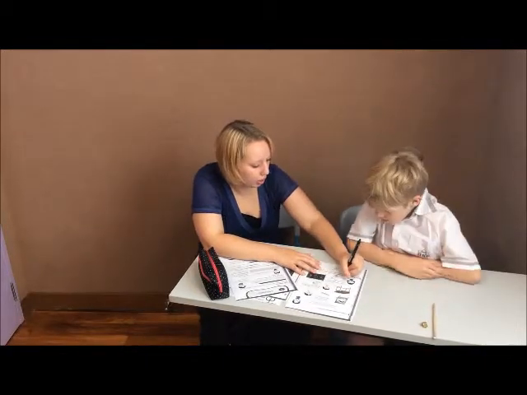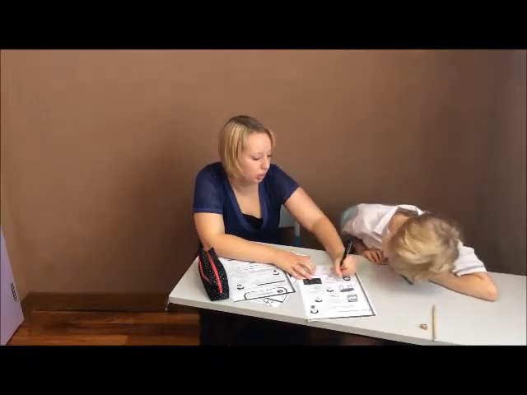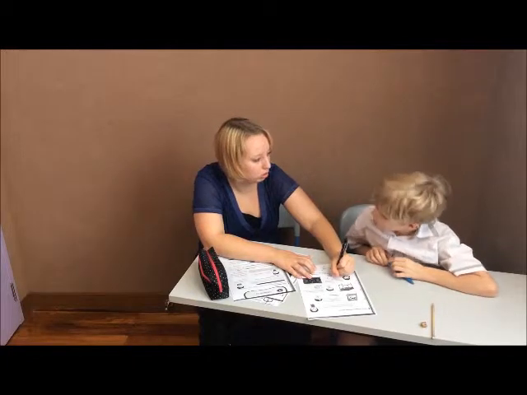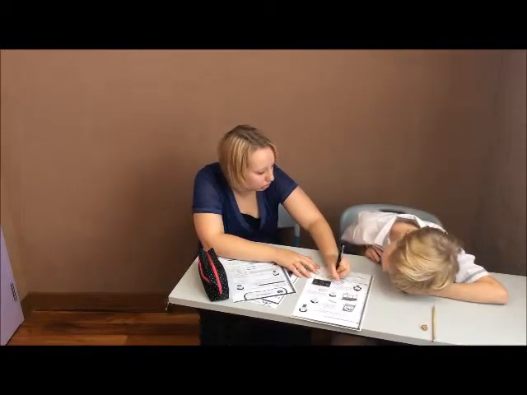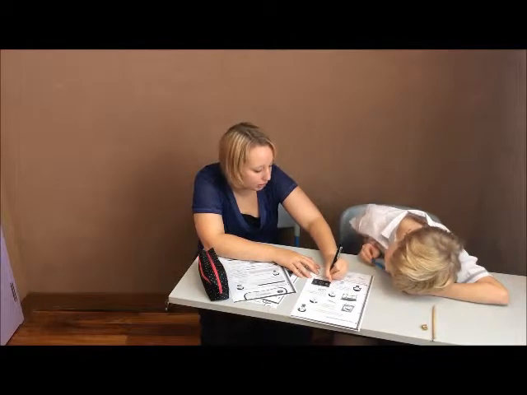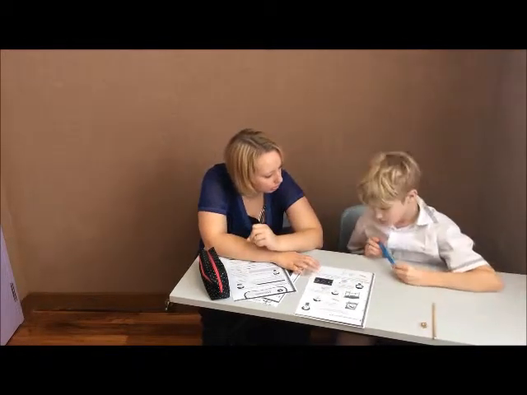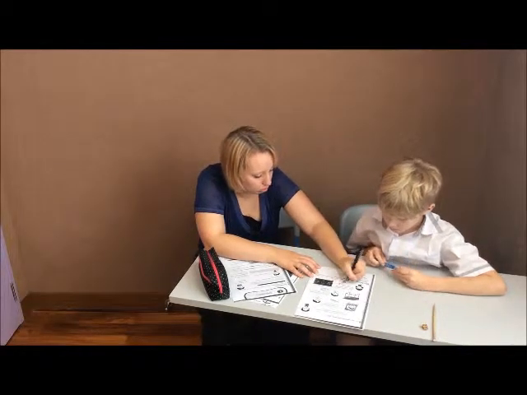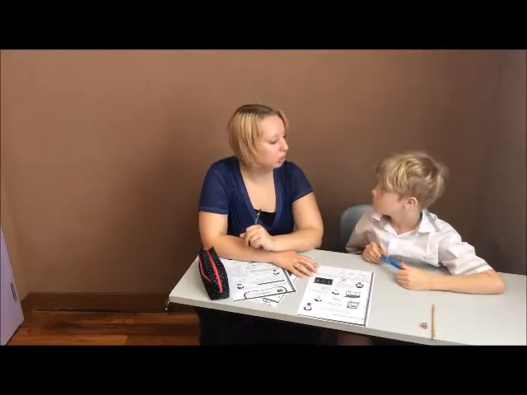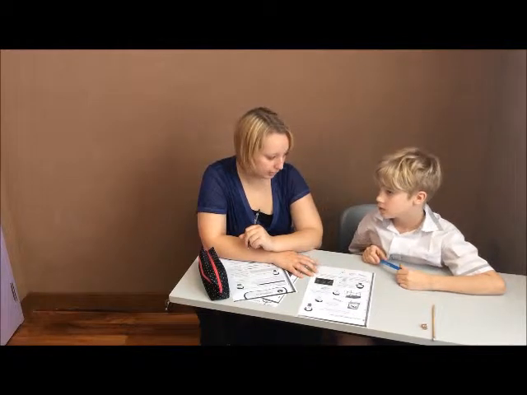So if I walk 2 feet, it's going to tell me I walked 2 feet. If I walked 5 meters, it's going to tell me I walked 5 meters. So a trundle wheel, we use for measuring long distances.